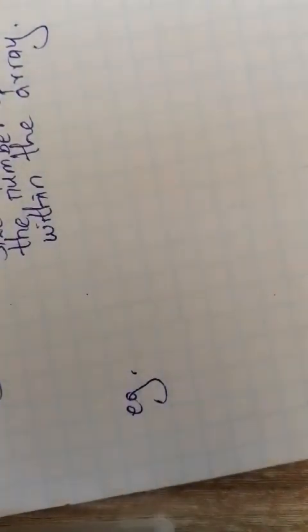So you can go ahead by giving an example. For example, you can start by giving, let's say, an array that has the names of 5 people.